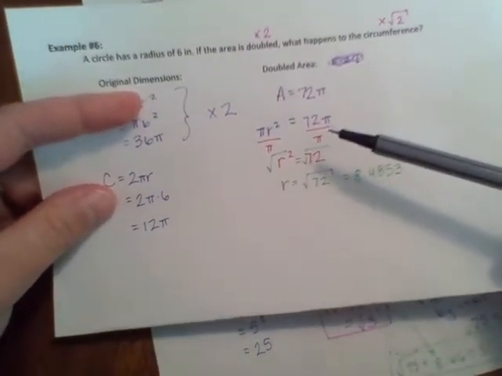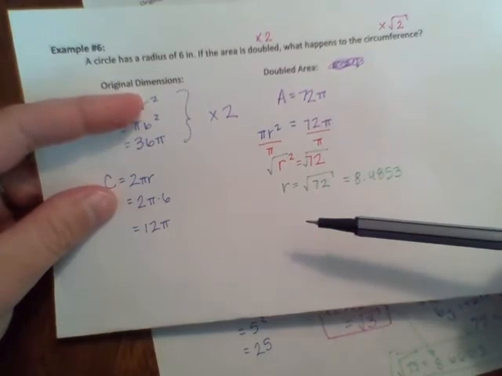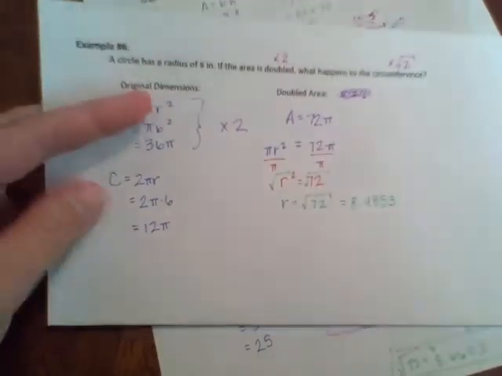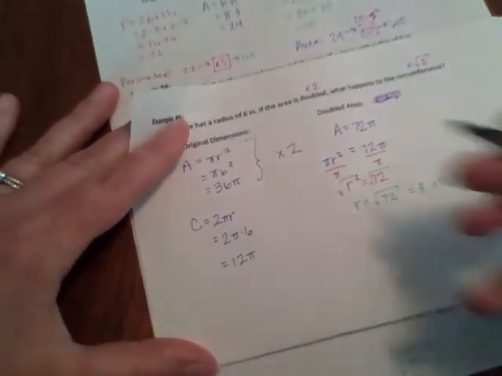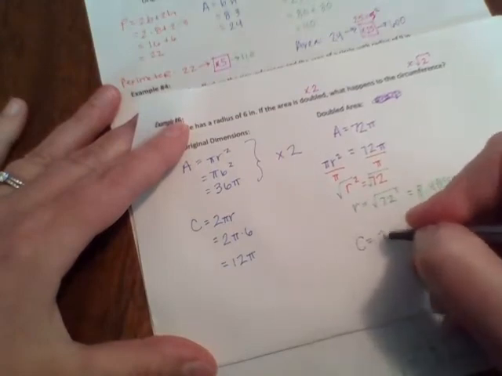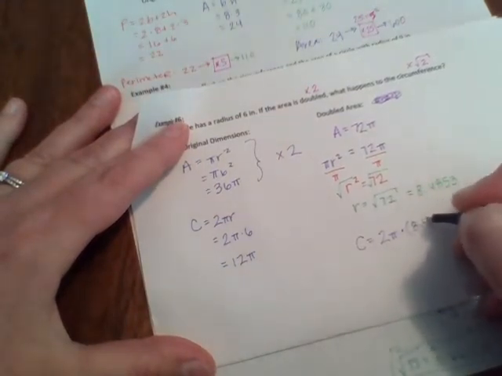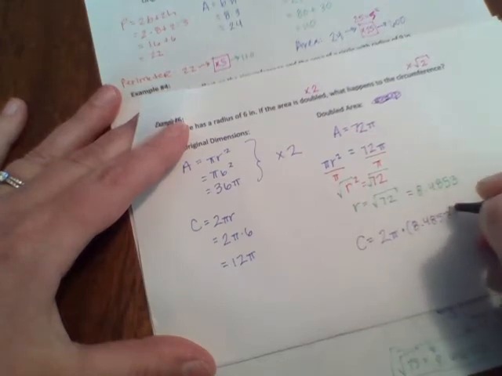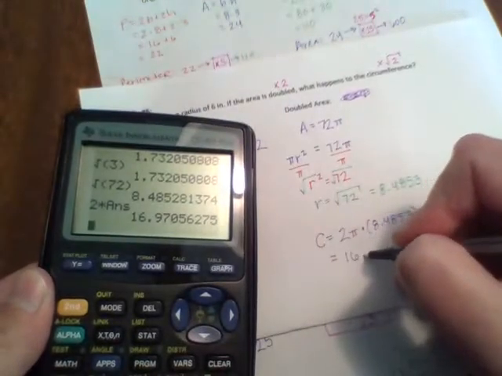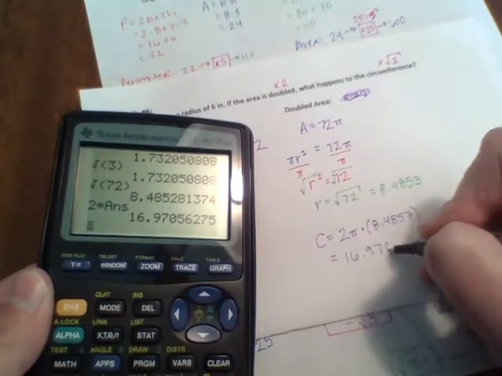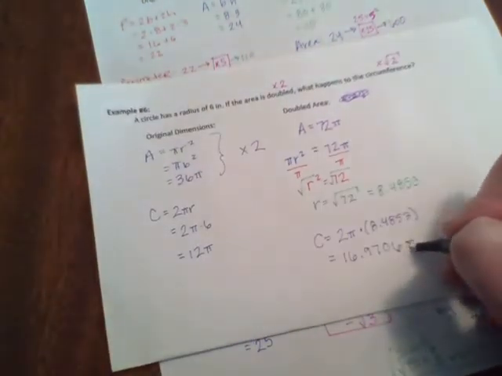To get back to the circumference, we would plug in this as our new radius and evaluate. And so we're left with 16.9706 pi.